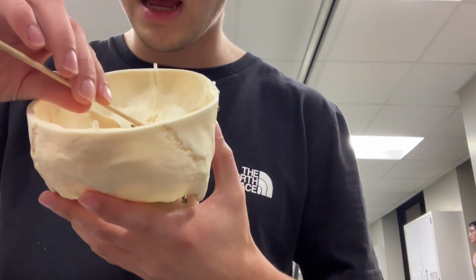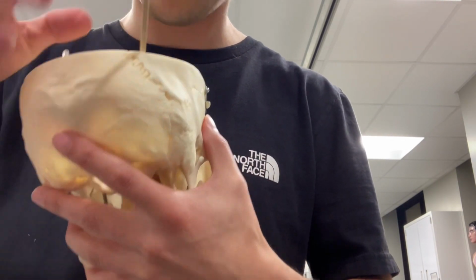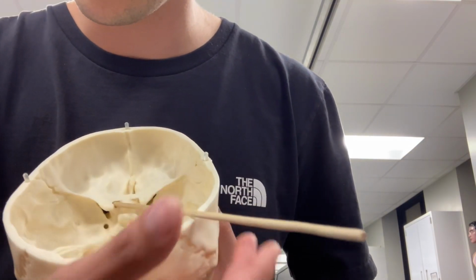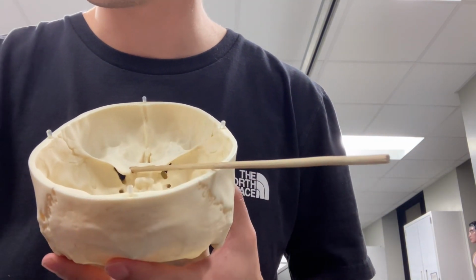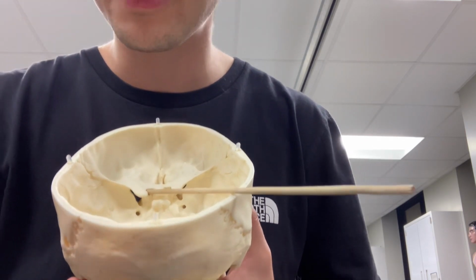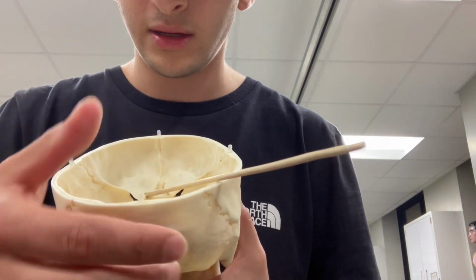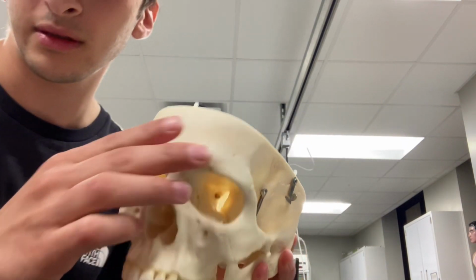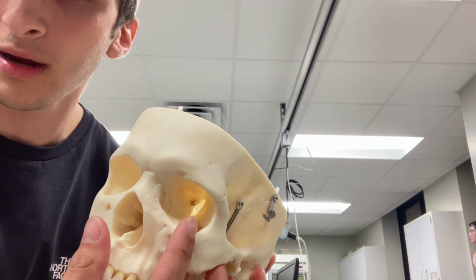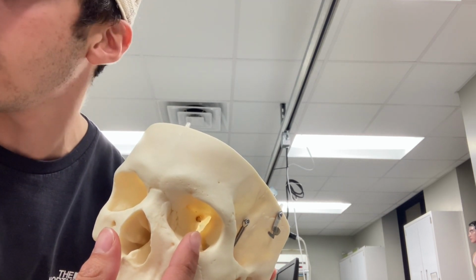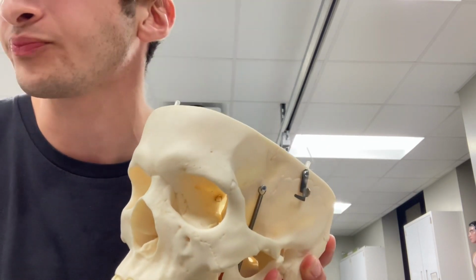It's going to be right there. Like a normal canal, it is circular, and you'll see where it comes through. The optic canal comes through right up top in the superior portion of the orbit. It's round and looks like a tunnel.